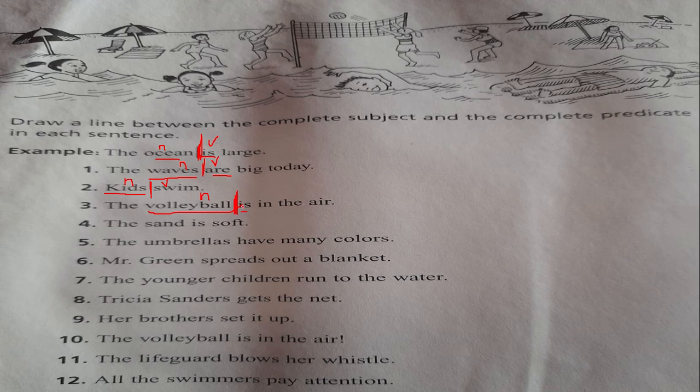And is is the verb. Okay? So you will write the line between the complete subject and the complete predicate. Identify the subject as a noun or a pronoun and the verb or the predicate as an action.